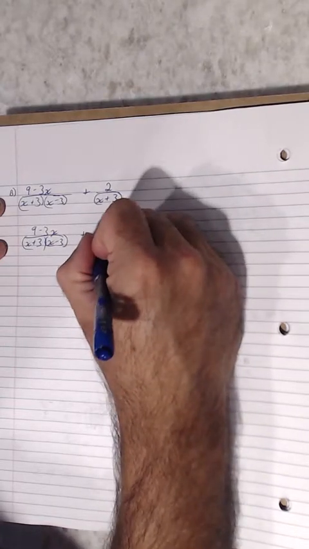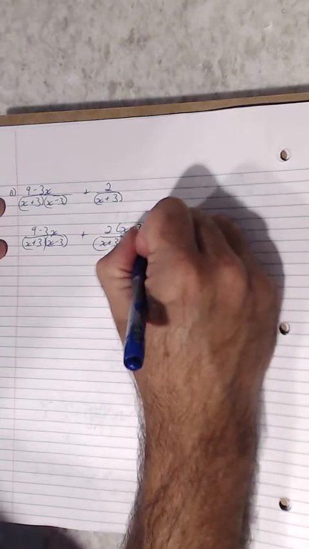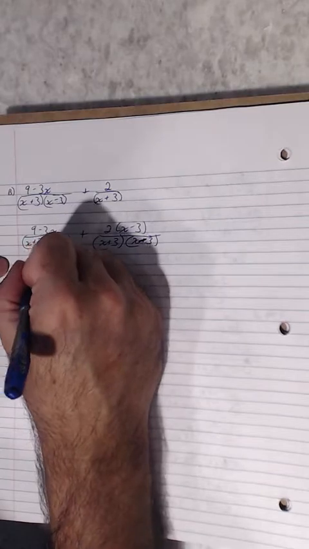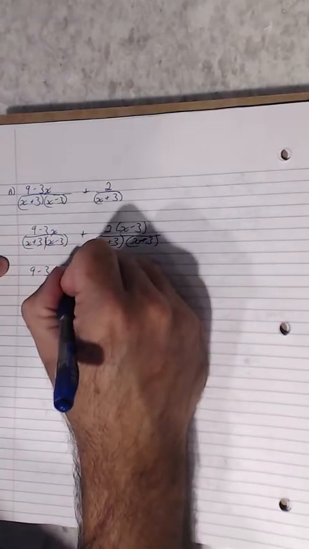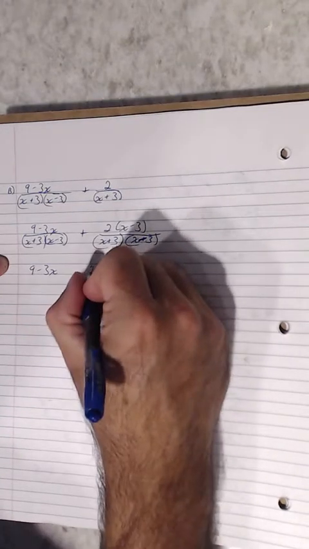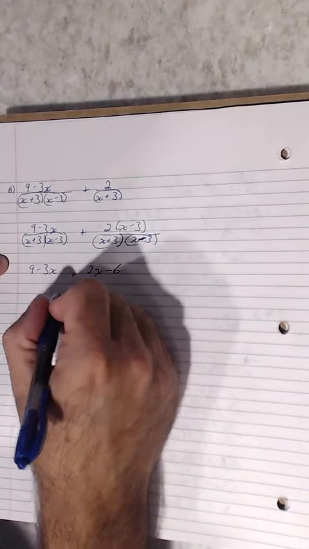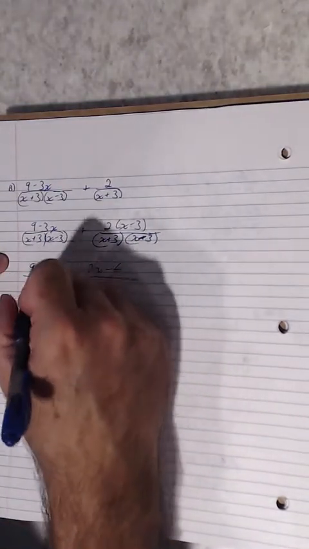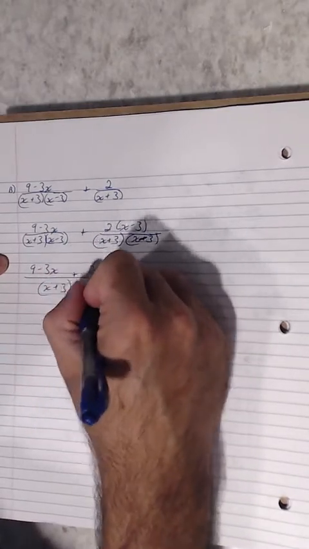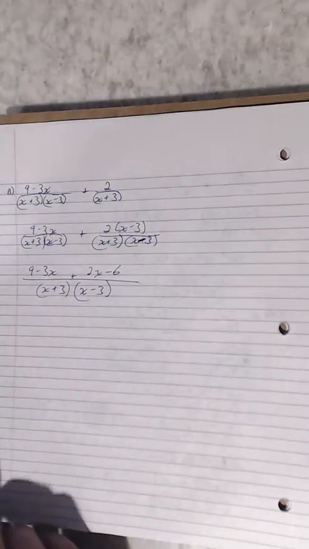Now I have like denominators, common denominators, whatever you want to call it. Okay, so now I've got 9 minus 3x plus 2 times x is 2x, 2 times negative 3 is negative 6, all of this over. Now, if you notice, I kind of took out a step right there. I didn't rewrite both of these twice. I just put them over that.